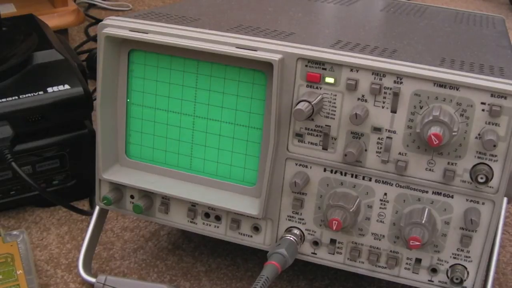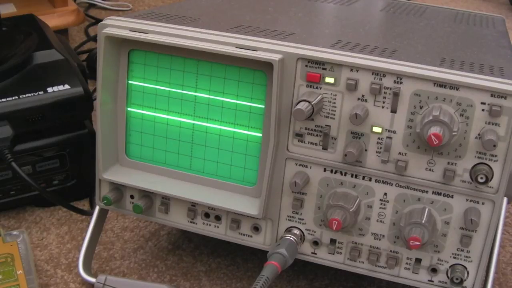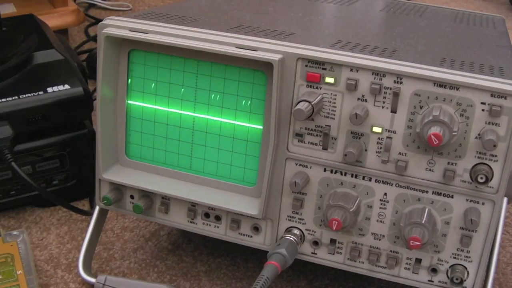Next one's okay. The next one's looking suspicious. That's not right. I think we're getting near the ground now, actually. That one's correct. That looks, I think that's, what's that? That might be the OE pin. Anyway, I'm going to check the next chip now.